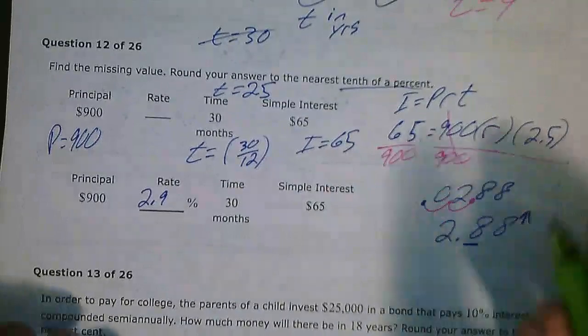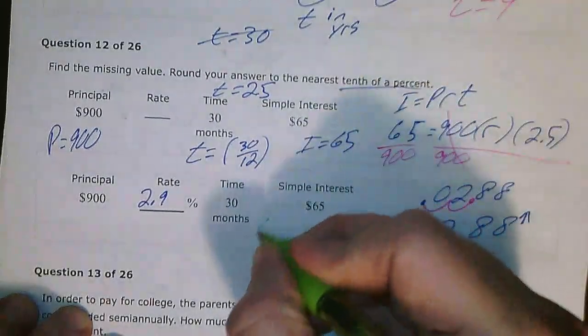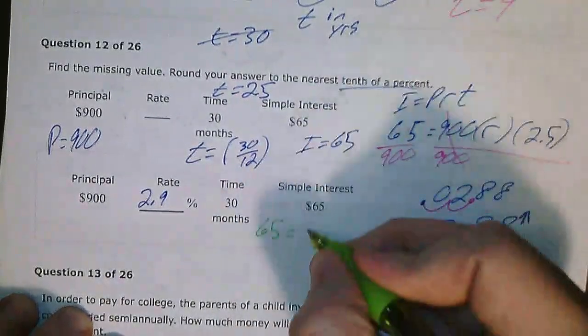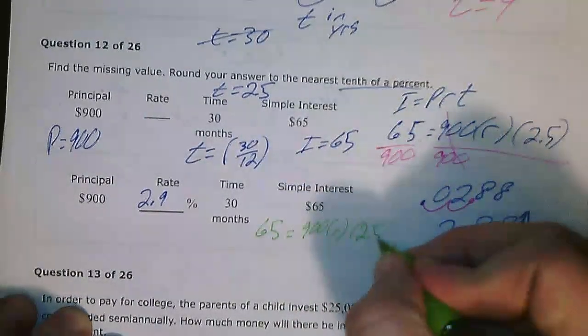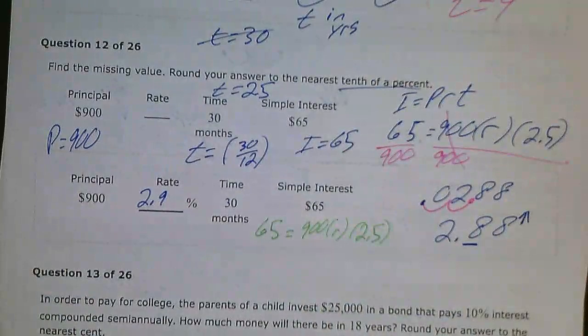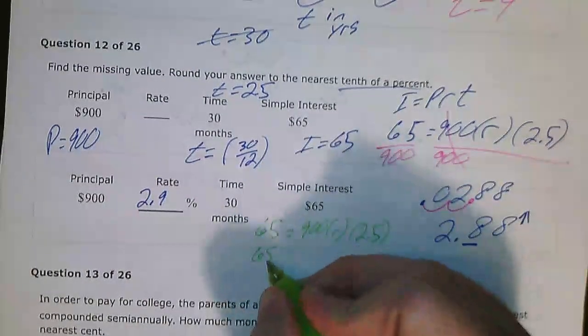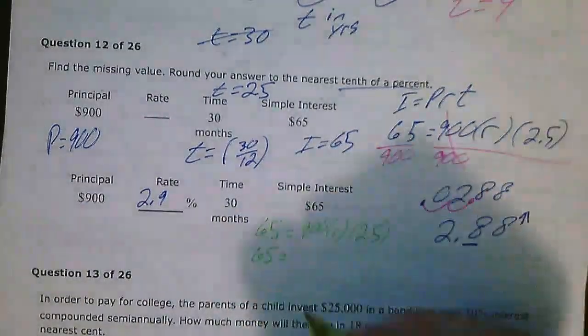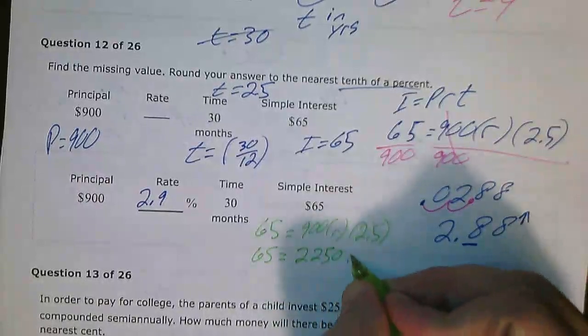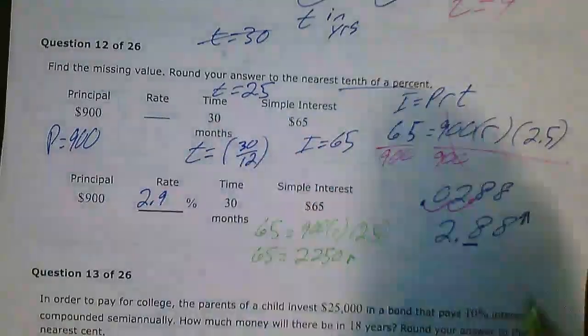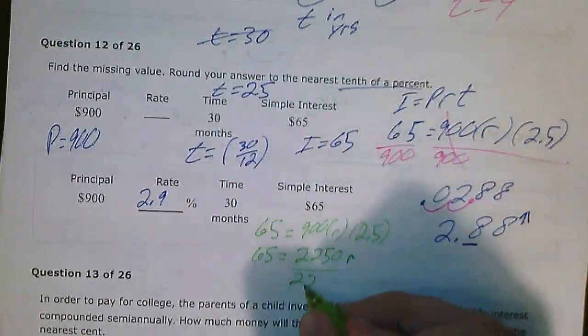In case that was confusing, again from here, the other thing we could have done is multiply 900 times 2.5, which is 2250. Still being multiplied by R, and now we could divide out that 2250.